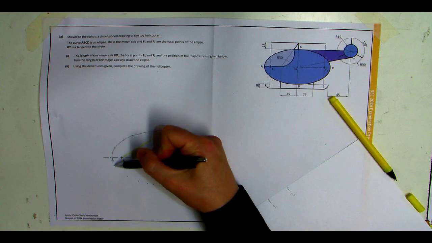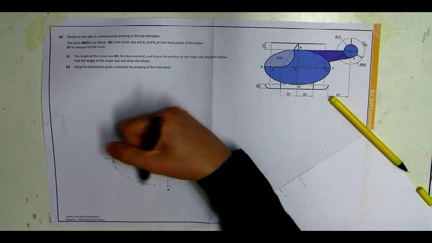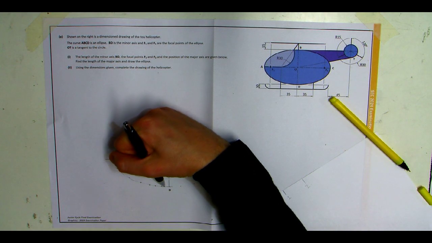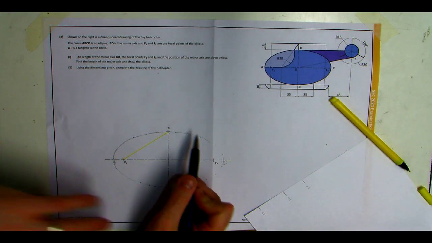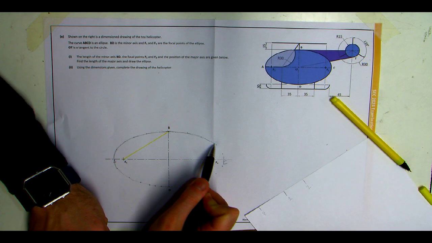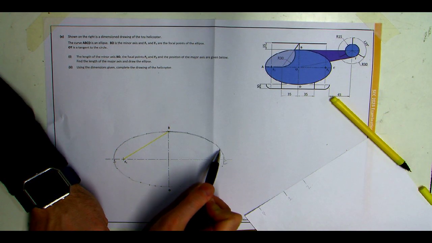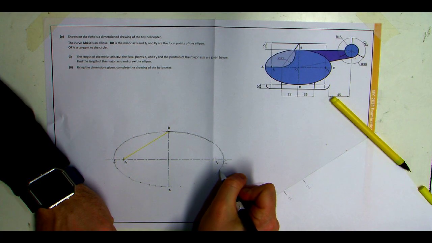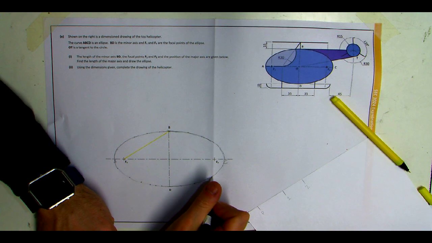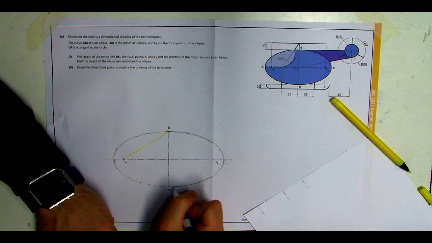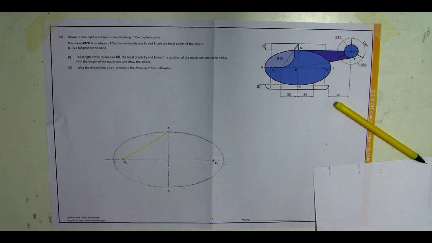Nice freehand sketch. Okay, so that's the ellipse done.